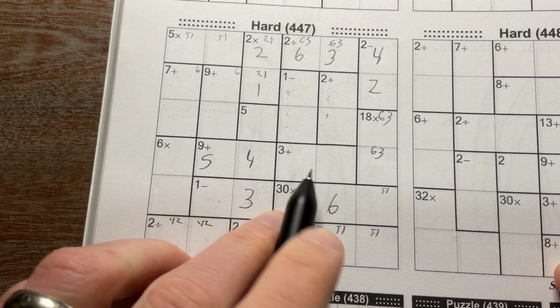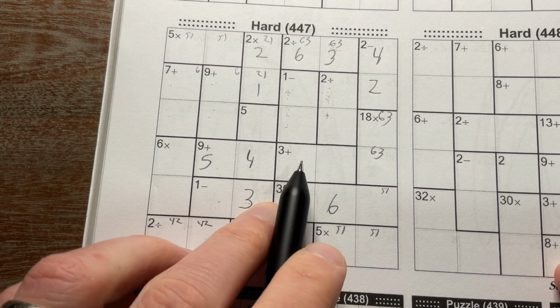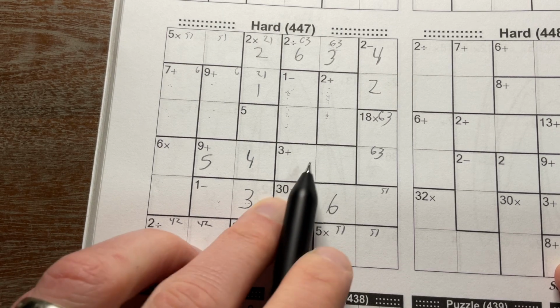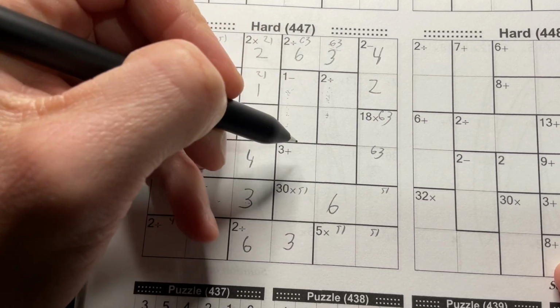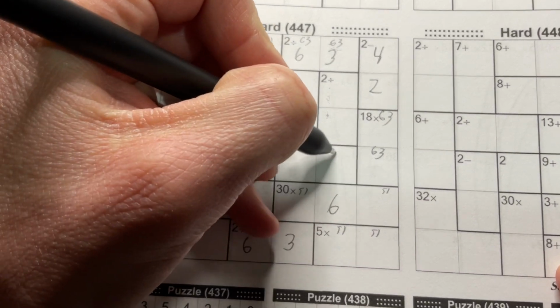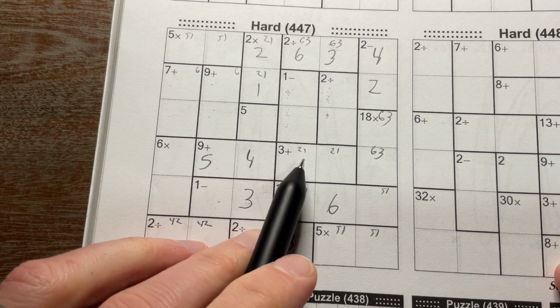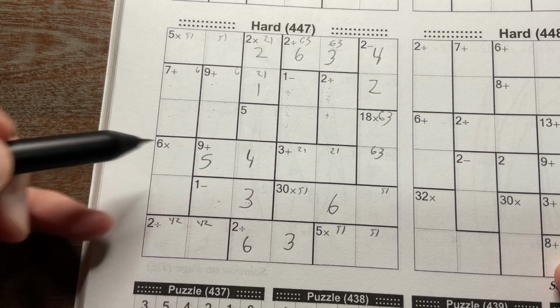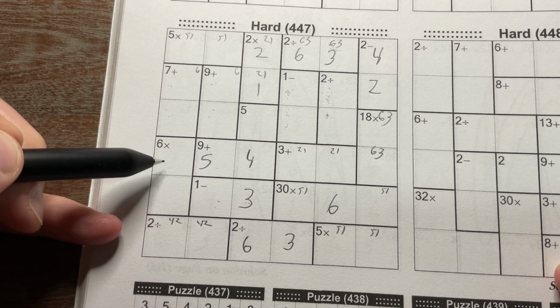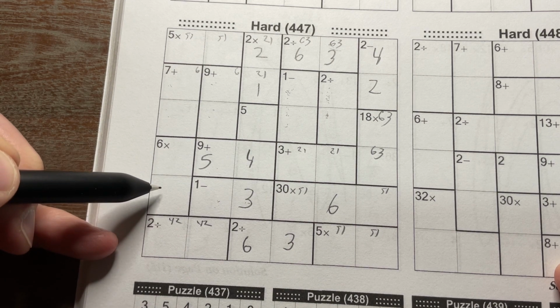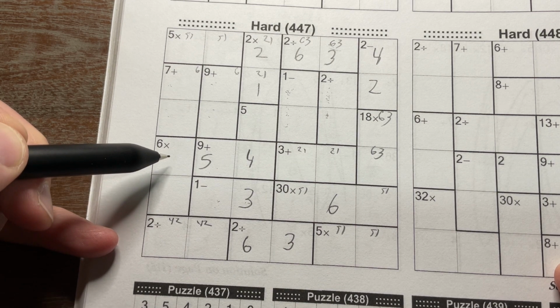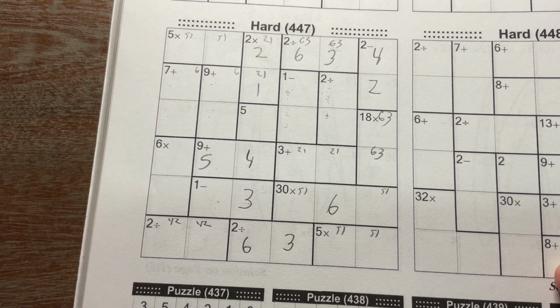Oh, I don't know why I didn't even think about this. This has to be 2 and 1, because we need two numbers that add up to 3. So this has to be 2 and 1. Not like it helped me, but it's something at least. So now I know 2 and 1 going here. This unfortunately could still be 6 and 1 or 3 and 2.